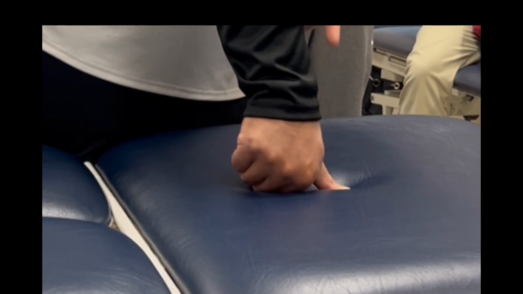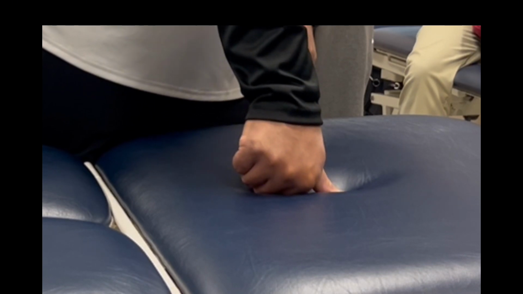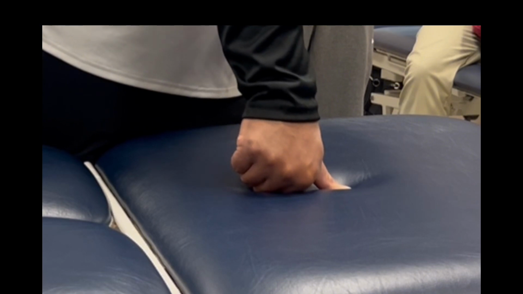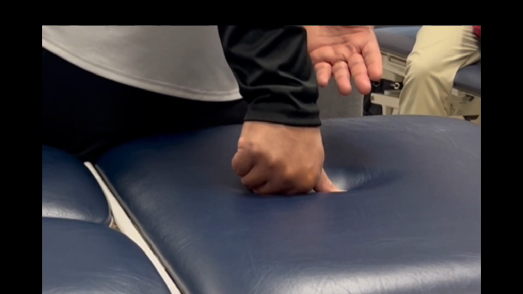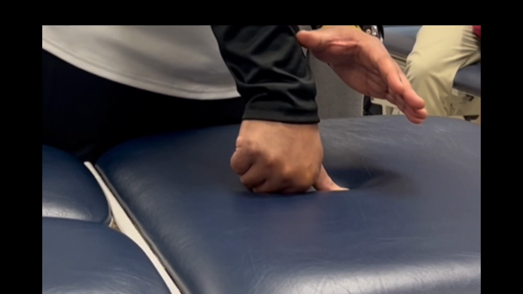But this amplitude, what kind of amplitude is this? It's a small amplitude. Why is it a small amplitude? I'm not going that far of a distance. I'm going only about 25% of distance, because I'm going from grade 3 to grade 4, oscillating.